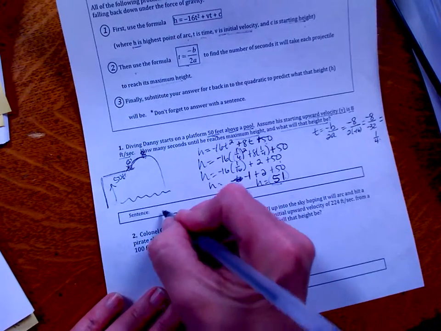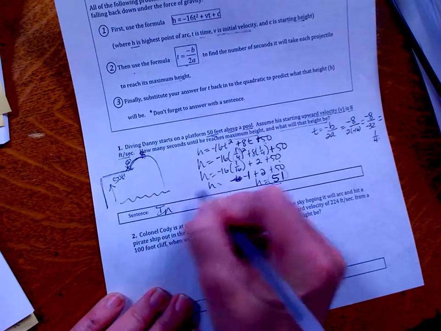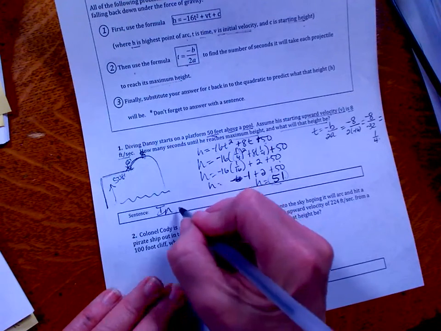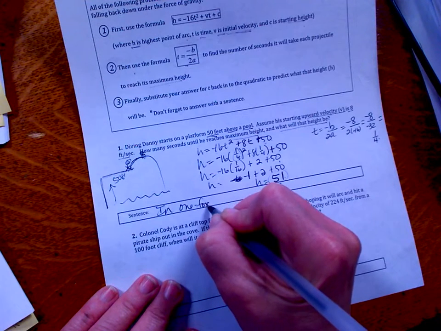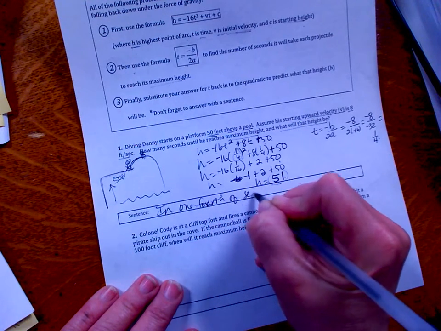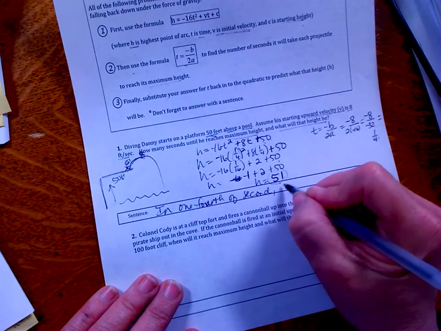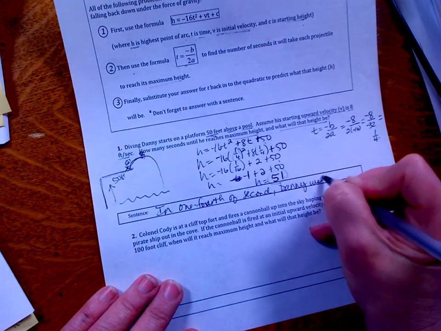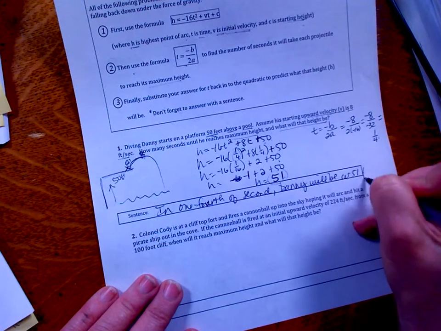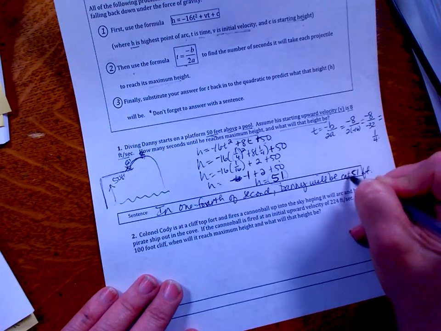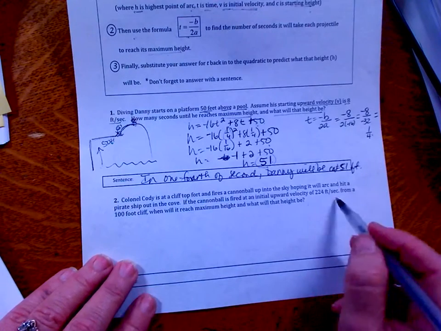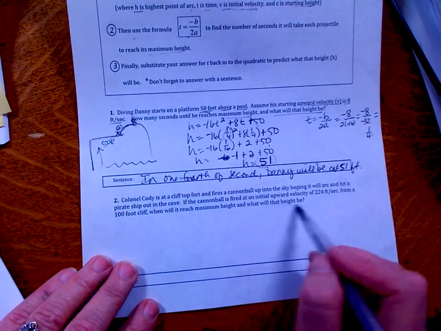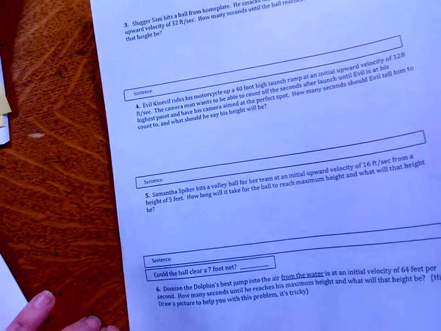So the sentence is: in 1/4 of a second, Danny will be at 51 feet. Okay, so what you're doing is following these steps. Think about where they're starting, what the velocity is, what the maximum height is going to be, and how long it's going to take to reach it. That is what you're doing for all of these problems.